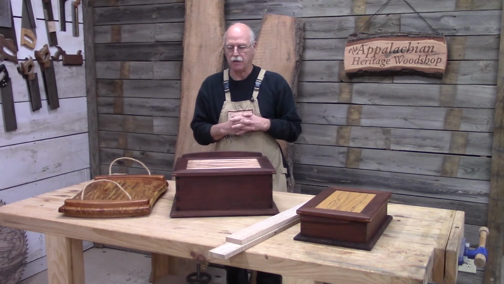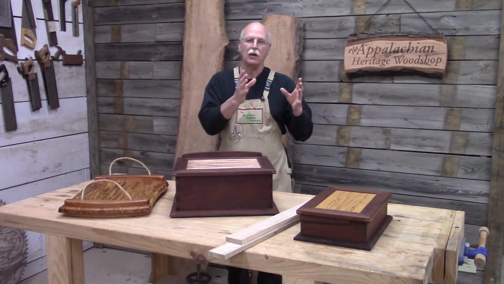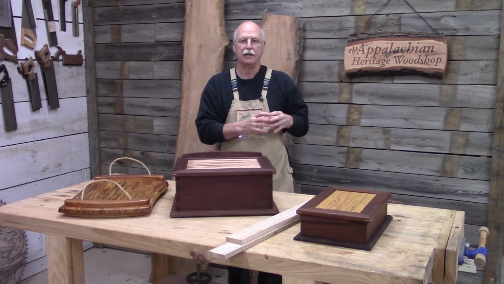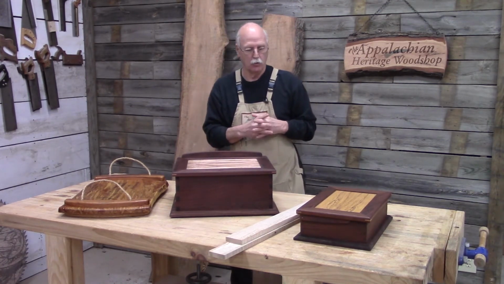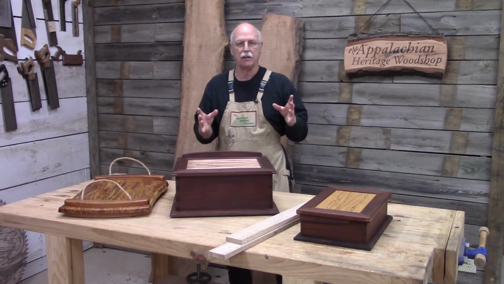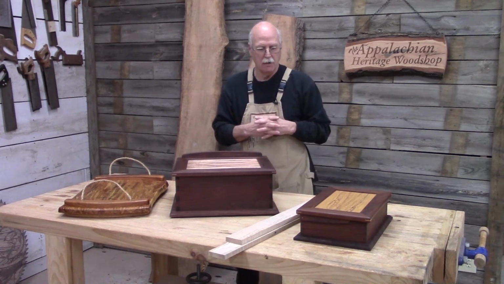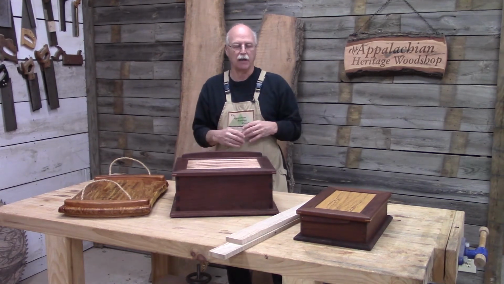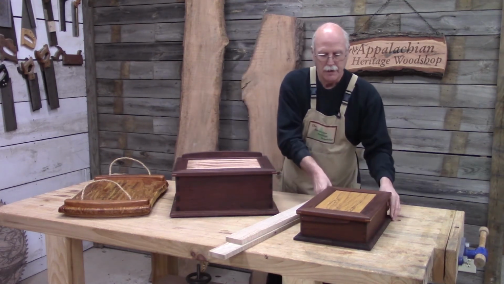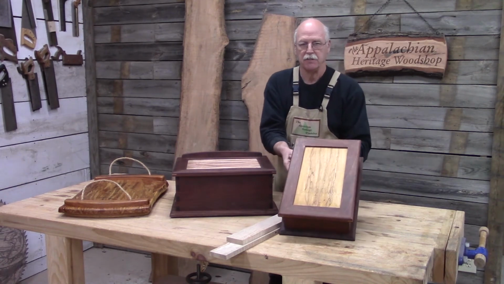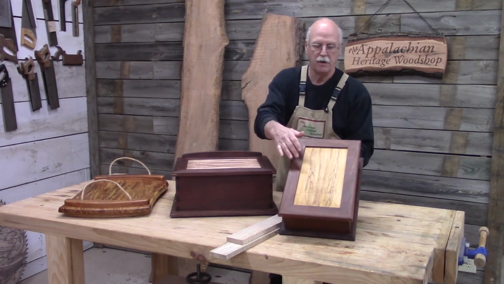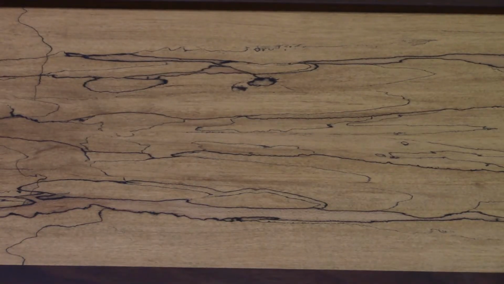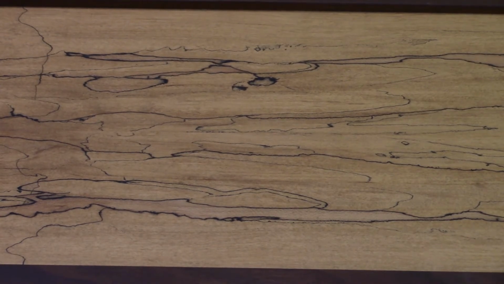Now let's look at some of the abnormalities that occur as the wood is beginning to decay. Now the wood can decay from insects, worms and bugs, but it can also decay from mold and mildew and fungus. Spalted maple is an example of that. And here you have maple that has this dark streak through it, black streak. That is called a zone line.